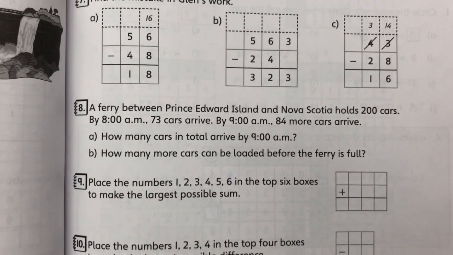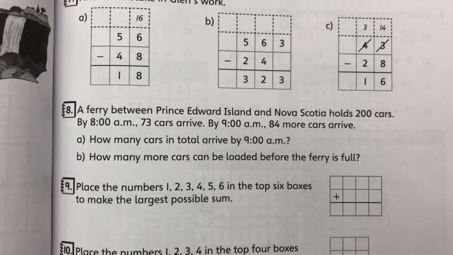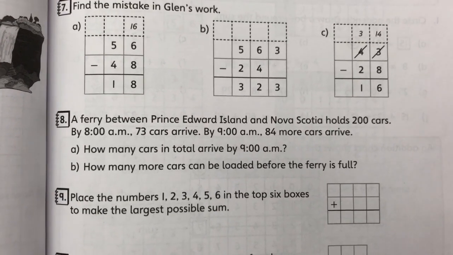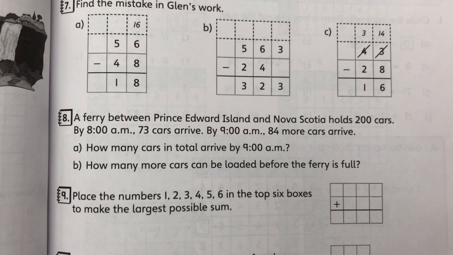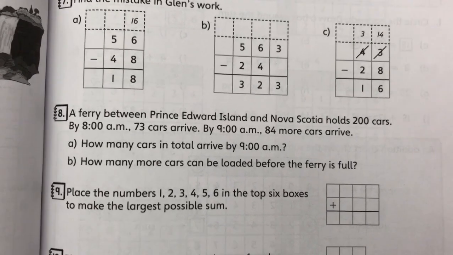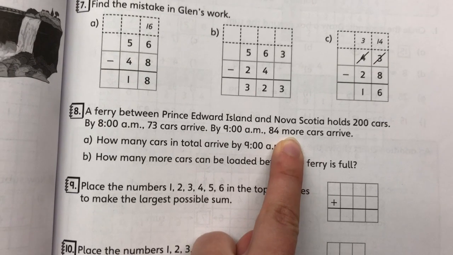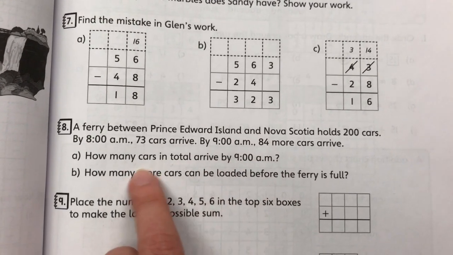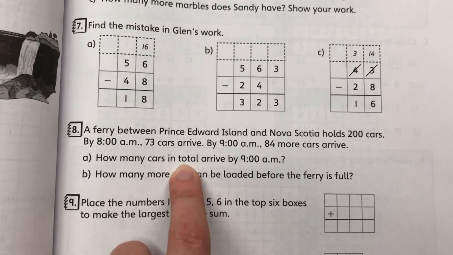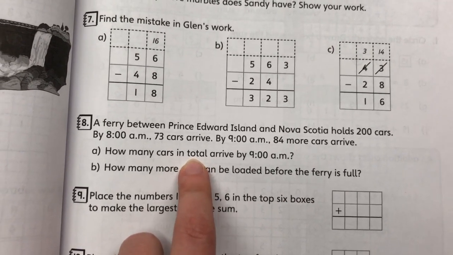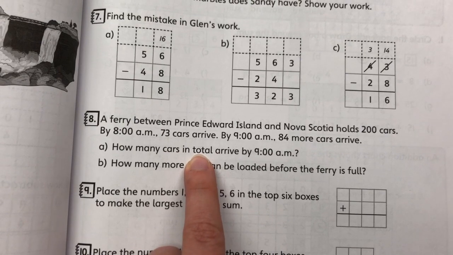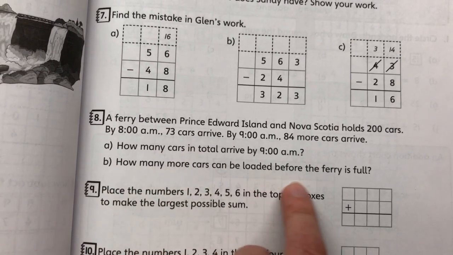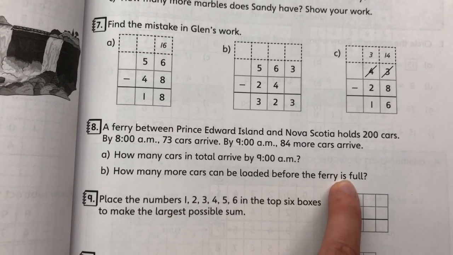Finally, we're going to come down to number 8. A ferry or a boat between Prince Edward Island and Nova Scotia holds 200 cars. By 8 a.m., 73 cars arrive. By 9 a.m., 84 more cars arrive. How many cars in total arrive by 9 a.m.? So in total, is that adding or subtracting? And then how many more cars can be loaded before the ferry is full?